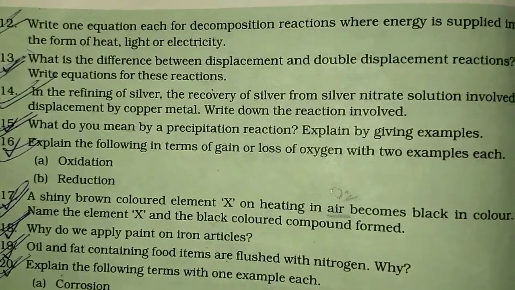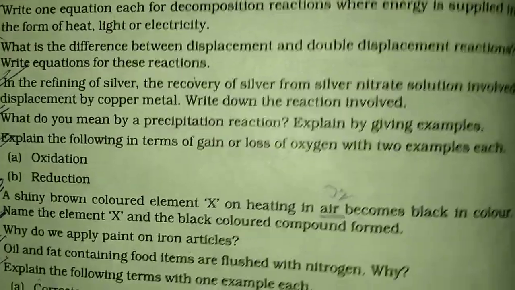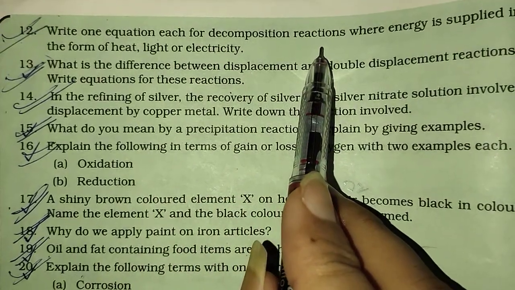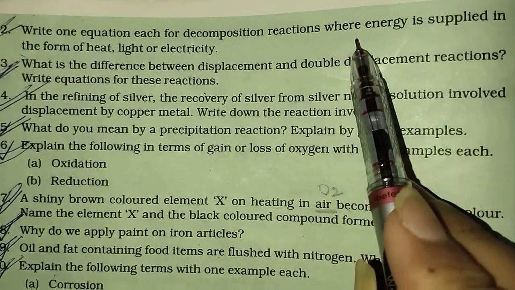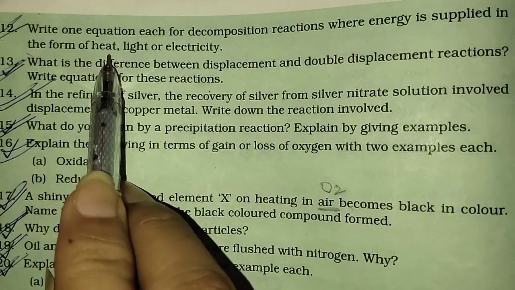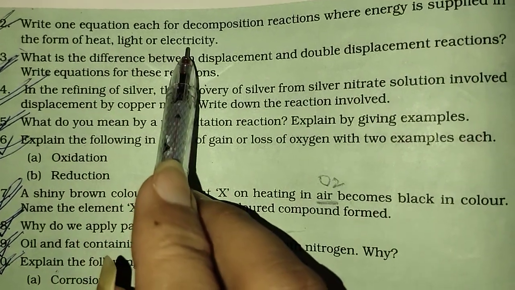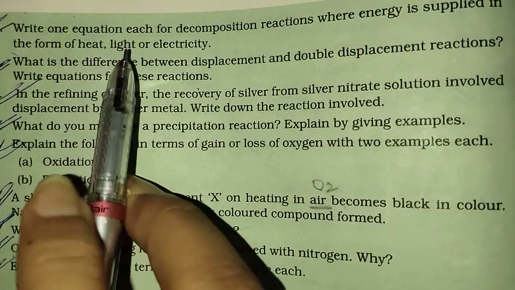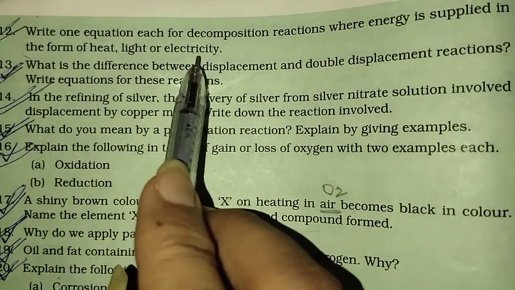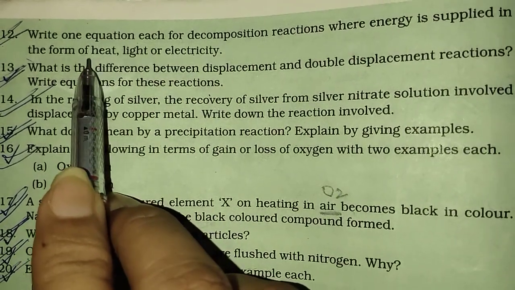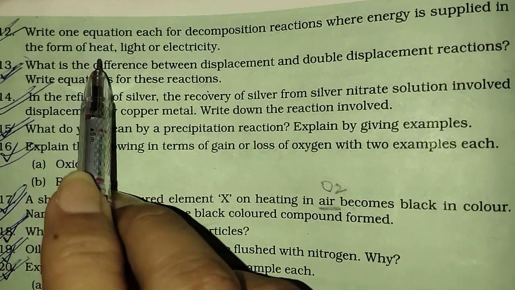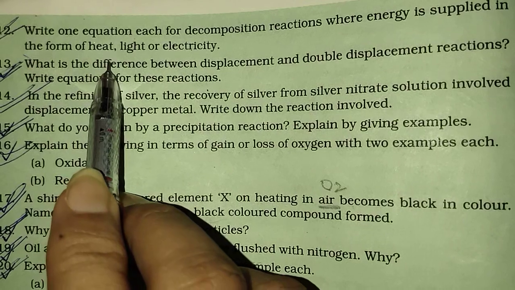Next, write one equation each for decomposition reactions where energy is supplied in the form of heat, light and electricity. In your textbook you get the reactions of decomposition by heat, light and electricity. The first reaction was the decomposition of ferrous sulfate by heat.